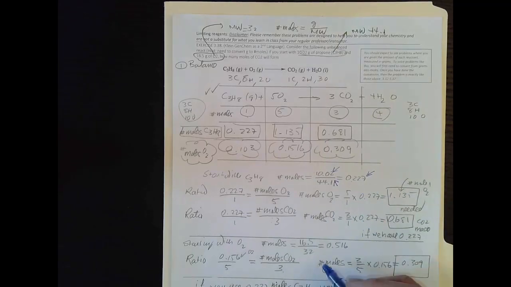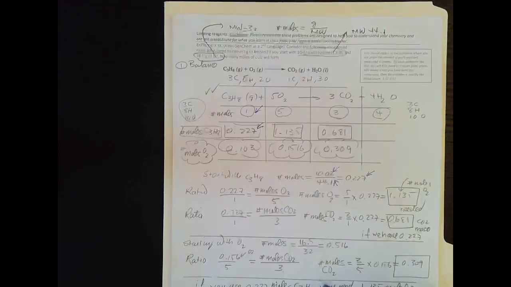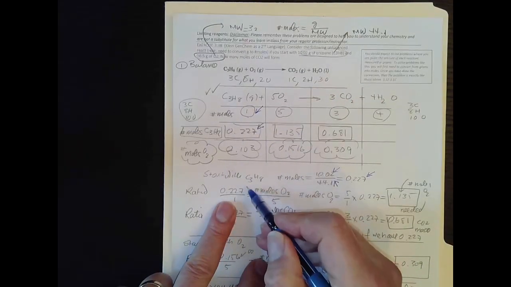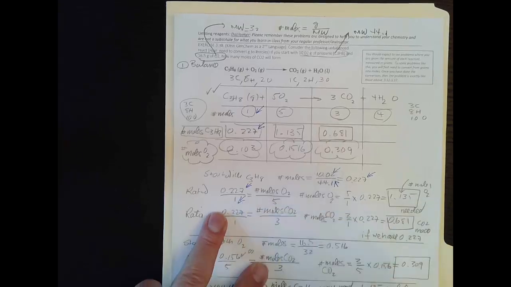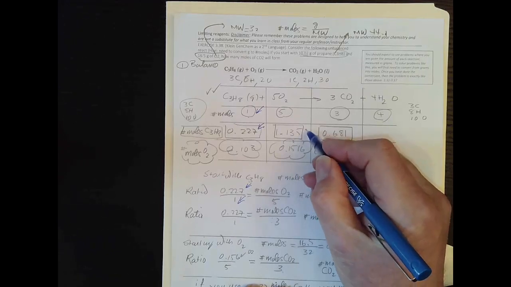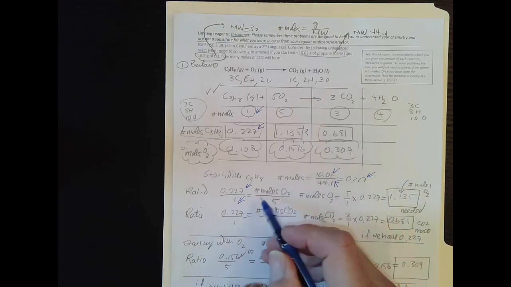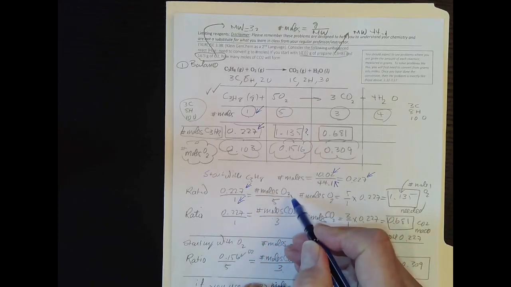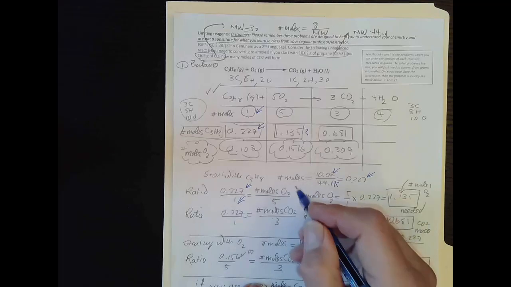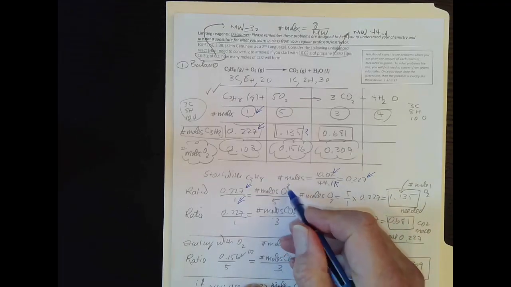Then we look at the ratio of 0.227 to 1. I don't know the number of moles of oxygen that I need. I don't have that, and that's where this ratio comes in handy. I don't have the number of moles of CO2 for 0.227 either, but I know the ratio of the moles is to 5. And that 5 is over here.